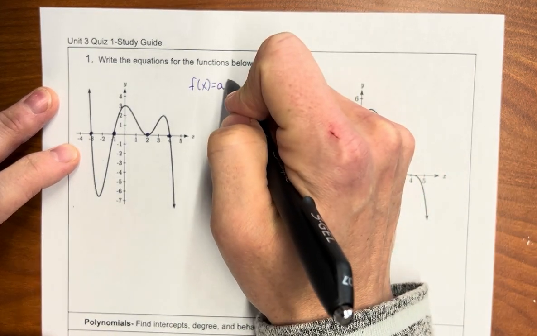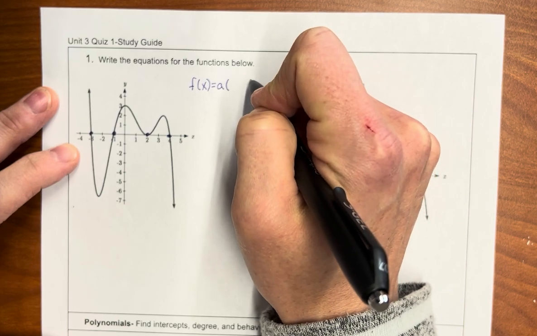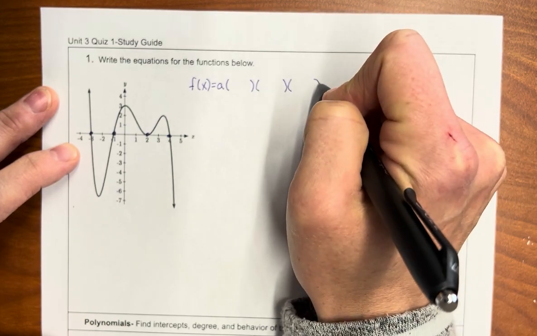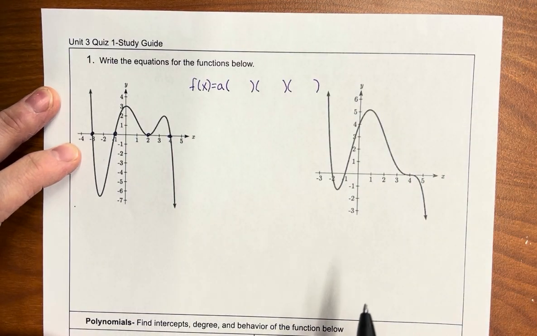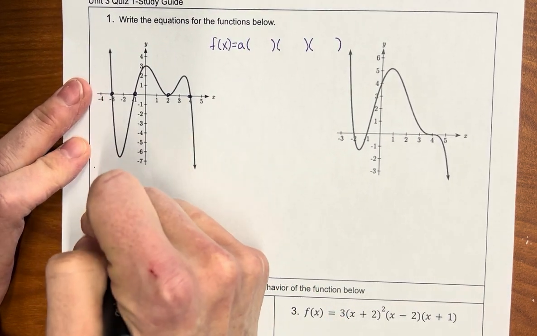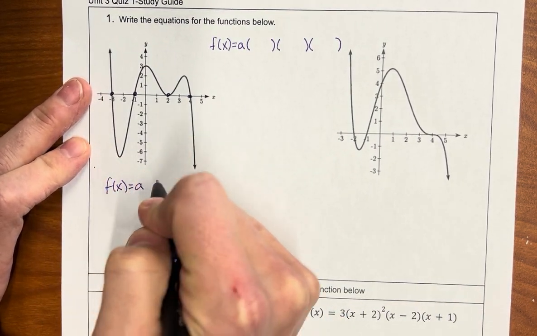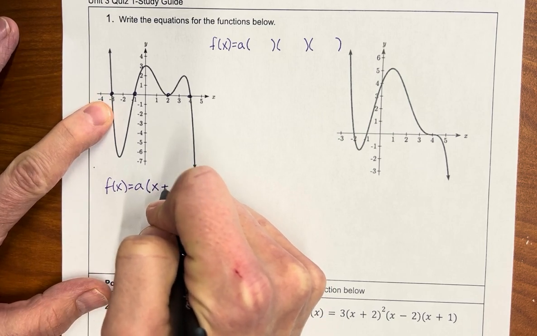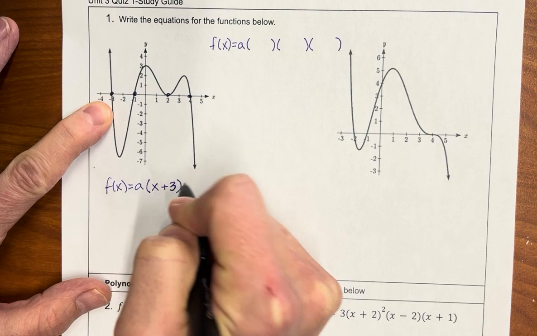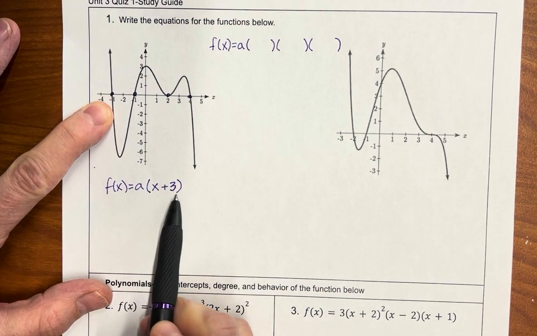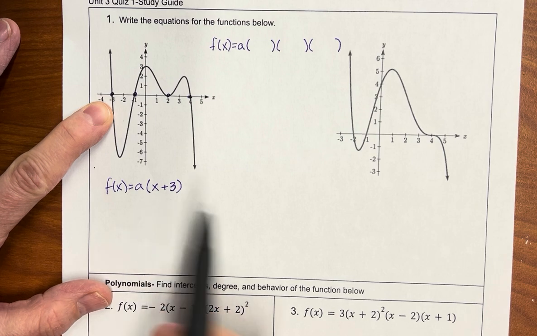And then I'm going to have all of my factors here that are going to be given by the zeros that I have. So actually, let me write this lower. I just don't have enough space. So let's do this. I have f of x equals a times x plus 3 because I have an x-intercept at -3. So -3 would make this factor 0. So that's why I write x plus 3.